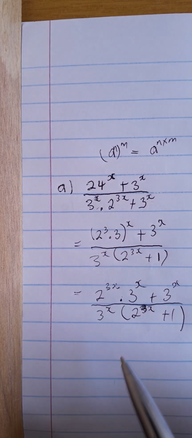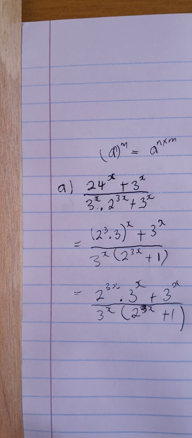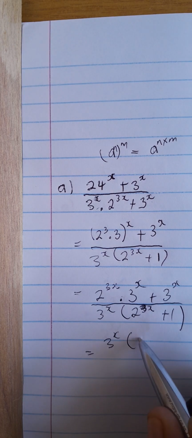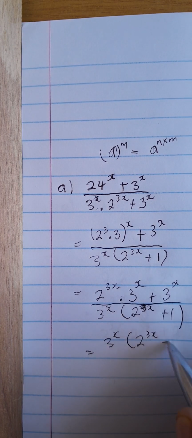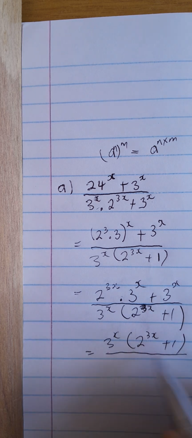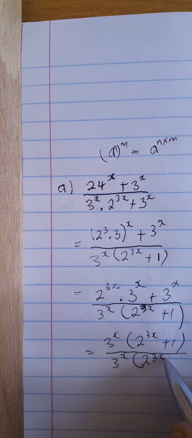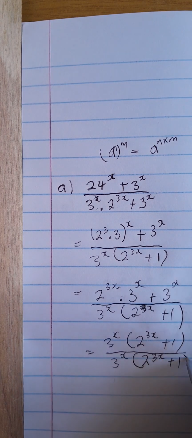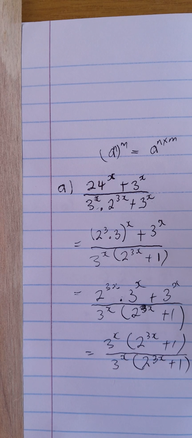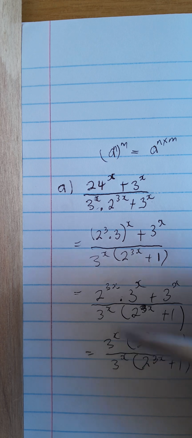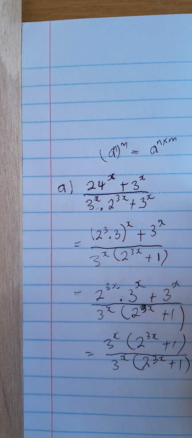You see, if you can see from here, we're still having common factors because we're having two terms and we're having 3x both sides. So let us factorize. So we're having 3x into 2 to the power 3x plus 1, all over 3x into 2 to the power 3x plus 1. You see, guys? So from there, we're having 3x on top, we're having 3x on the bottom. So what do we do? We cancel.